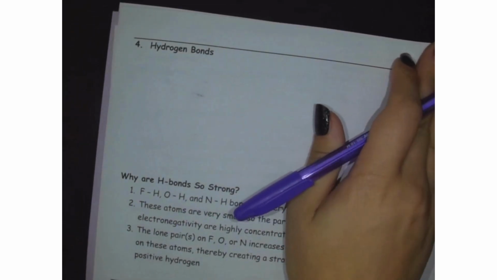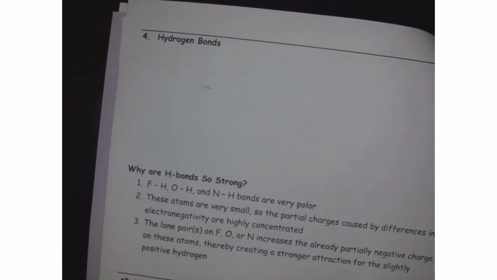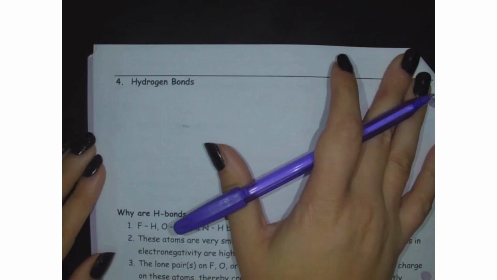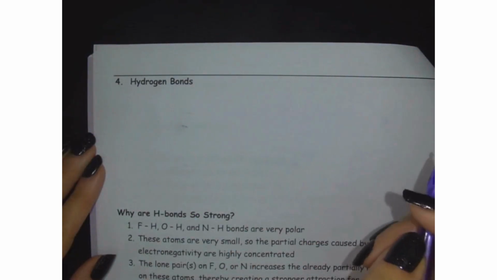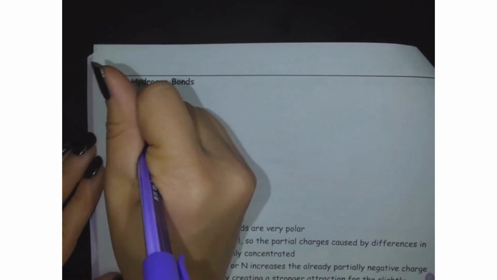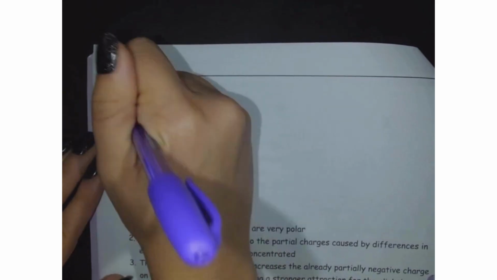Hydrogen bonding is an extra strong kind of IMF, okay? And it has to meet these two criteria, all right? So in order for a hydrogen bond to occur, first off, it's an IMF, so there's got to be two molecules involved.